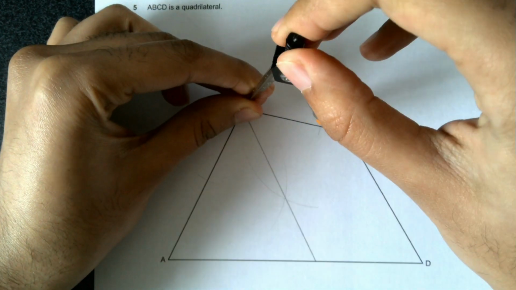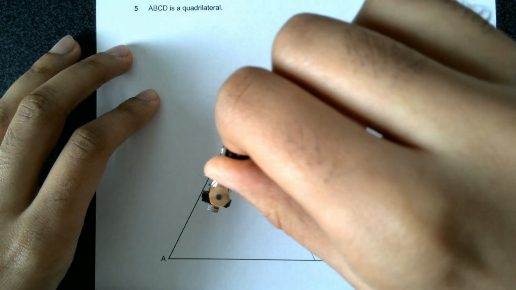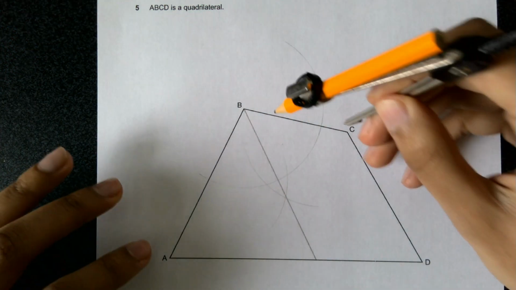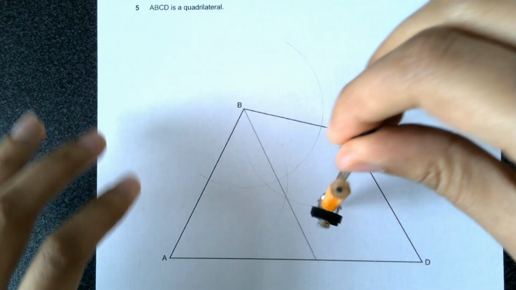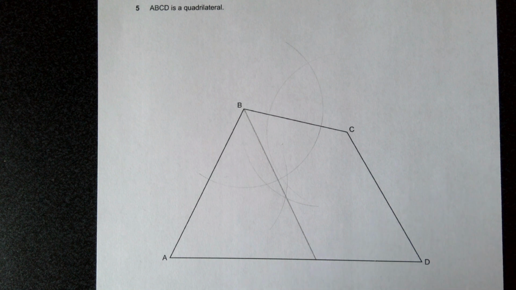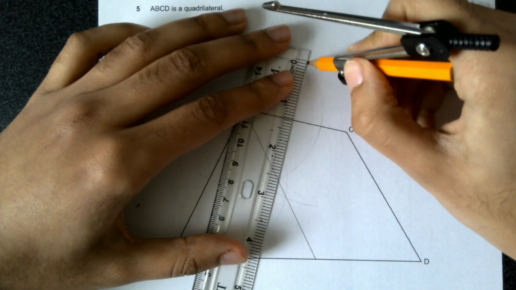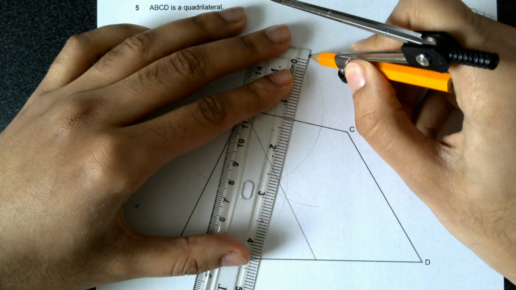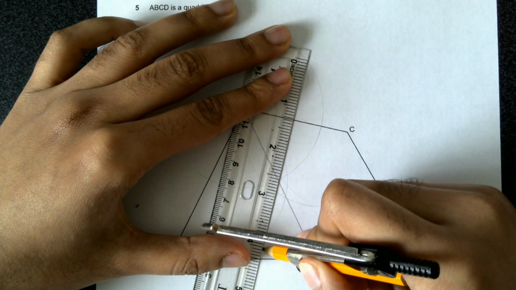So for me to do this, draw an arc here, then over here somewhere, retaining the same radius. Draw the same thing here. Connect these up with a straight line. So the perpendicular bisector then is shown here.